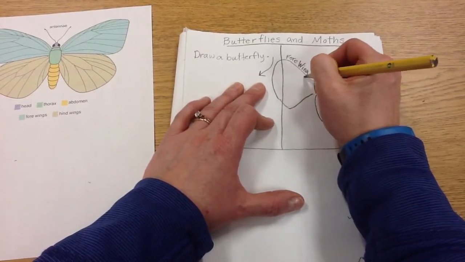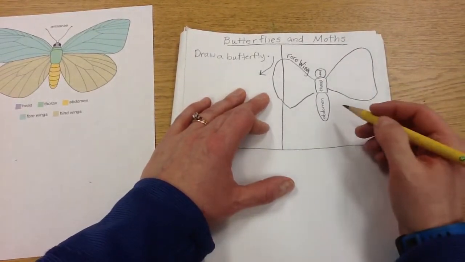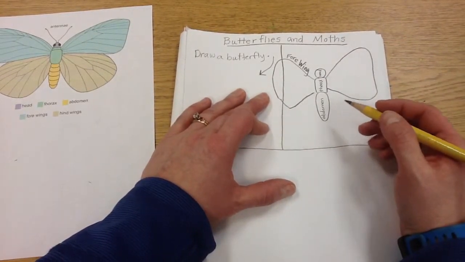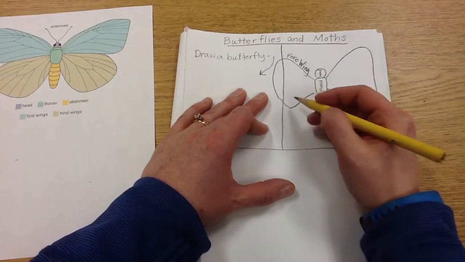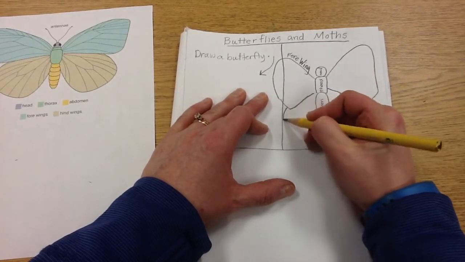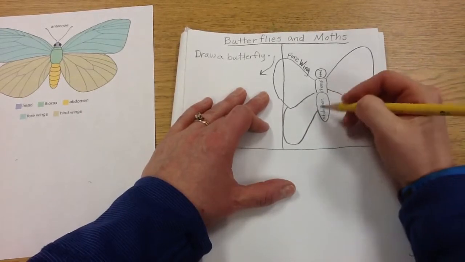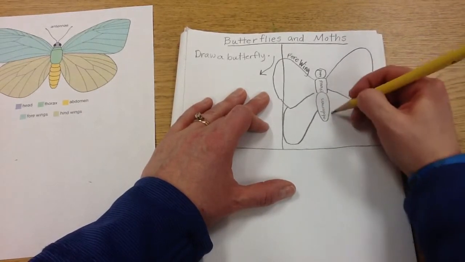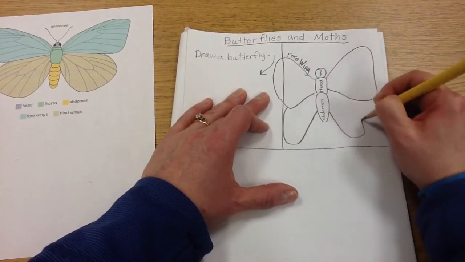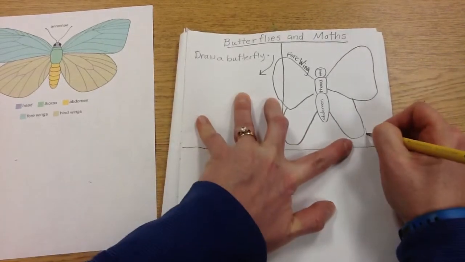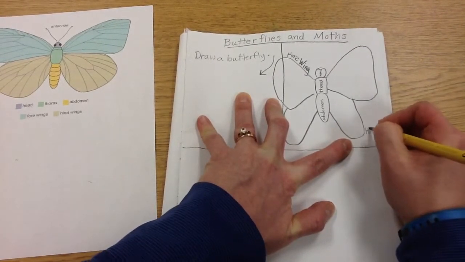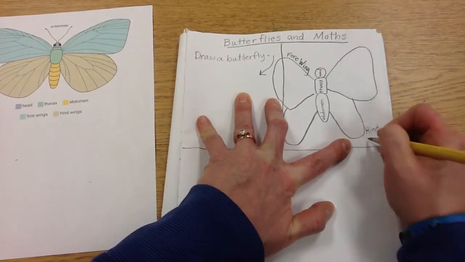And of course, the hind wings are behind the forewings. So I'm going to draw those coming out just a little bit behind and attaching. They actually will go behind the abdomen and attach to the thorax. And these are called the hind wings, H-I-N-D.